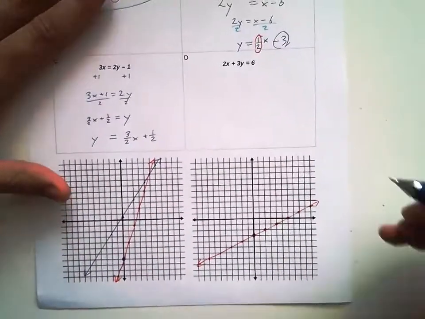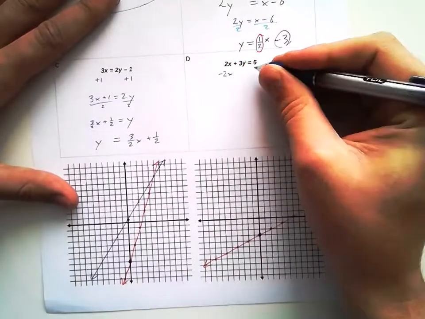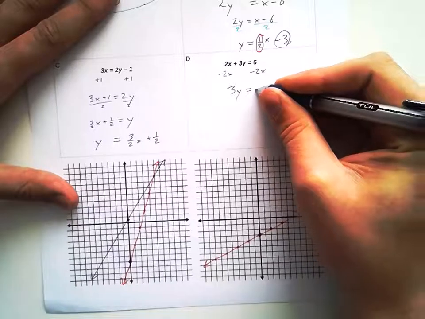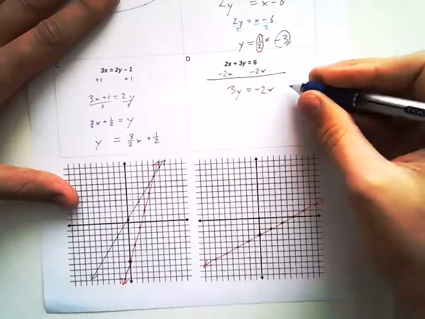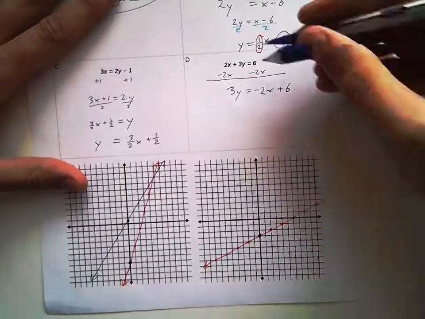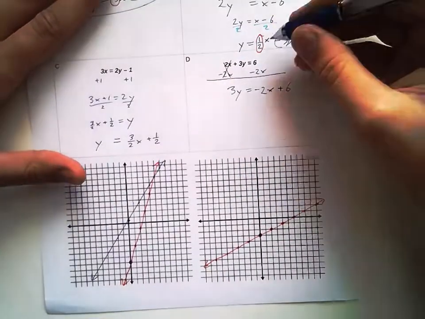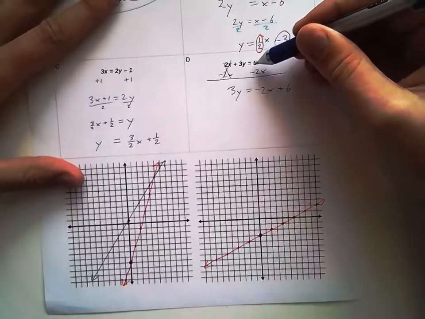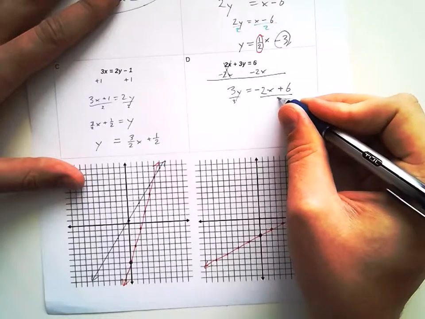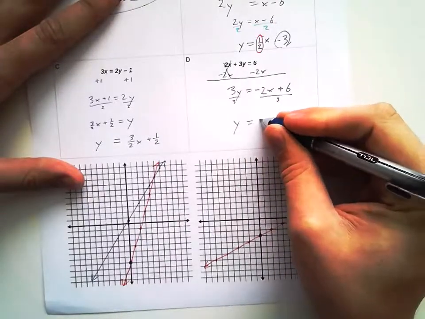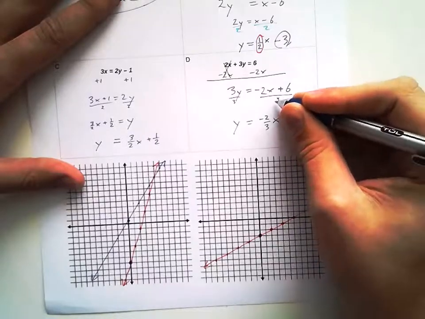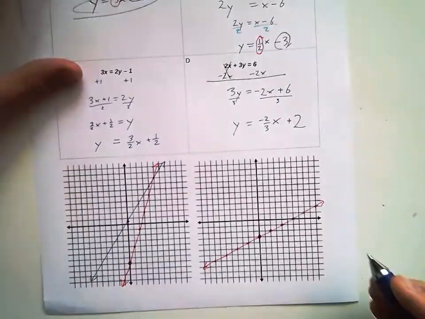Okay, and this one, subtract 2x from both sides to get the y's all by themselves. 3y equals -2x plus 6. Those will add to 0. And then this side we got that. Now divide both sides by 3. And get y equals -2/3 x plus 6 divided by 3 is 2.